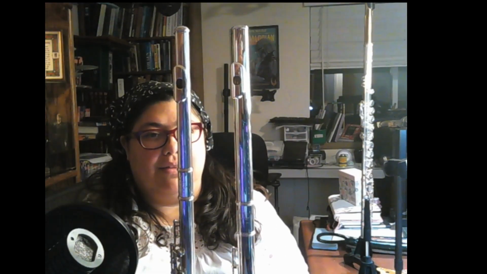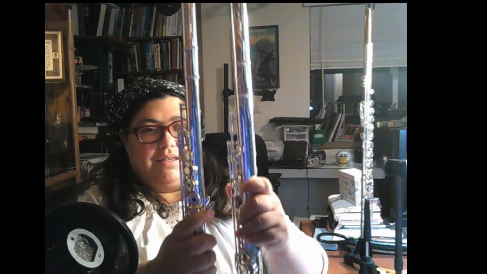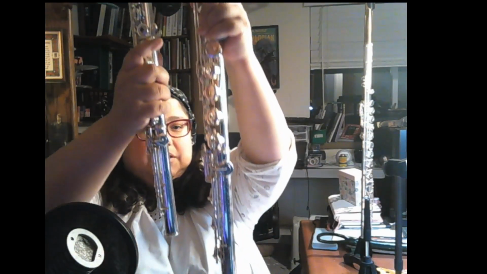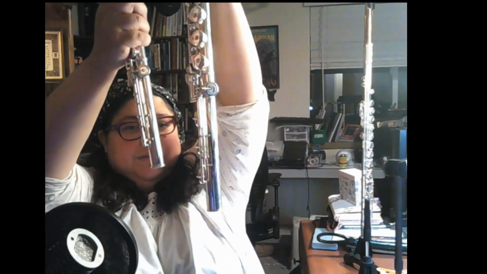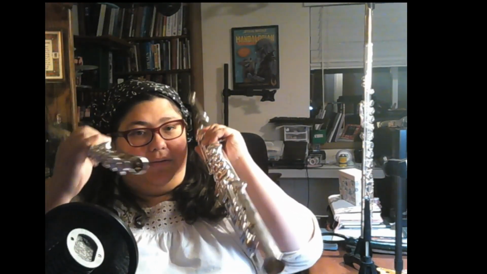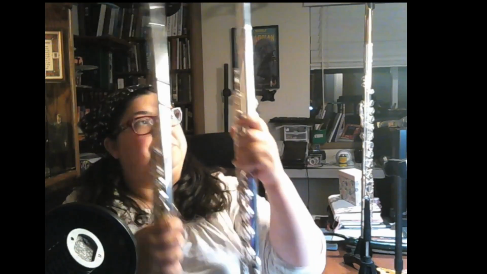Now, if you can see, the C flute is much smaller than the alto flute. Even in diameter. Alto is a little bit bigger than the C flute.